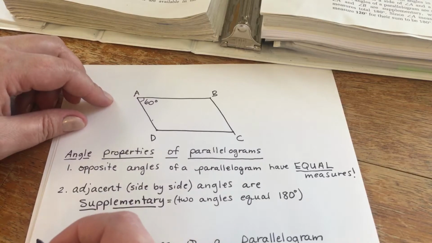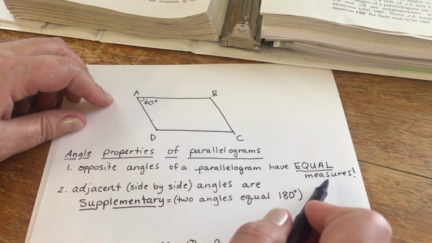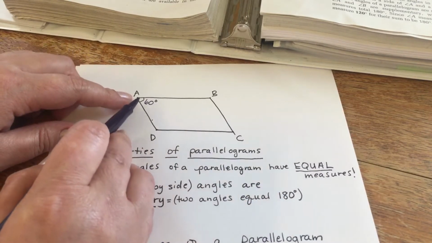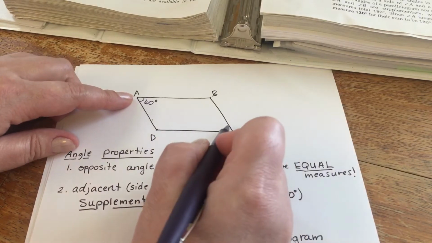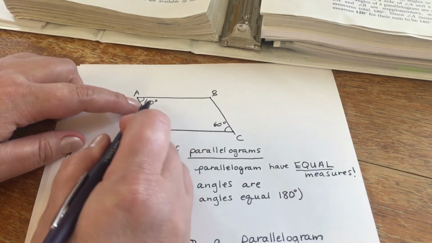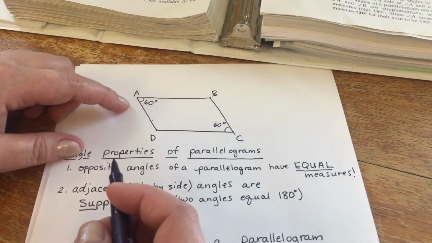In a parallelogram, opposite angles have equal measures. Equal means the same. So what is the opposite angle from A? C. So this angle C is also 60 degrees because they have equal measures.